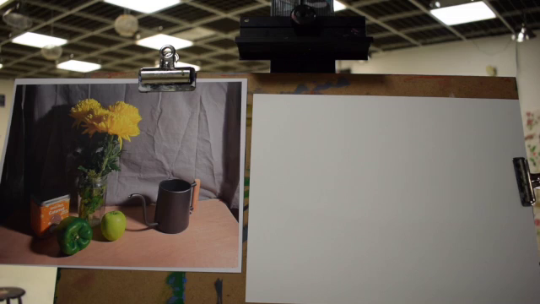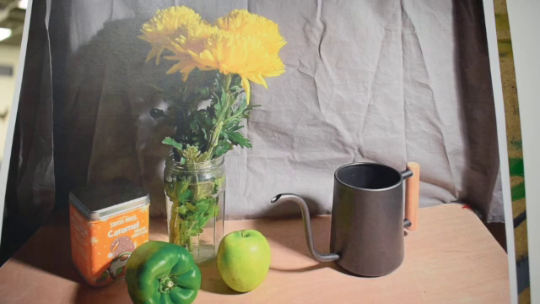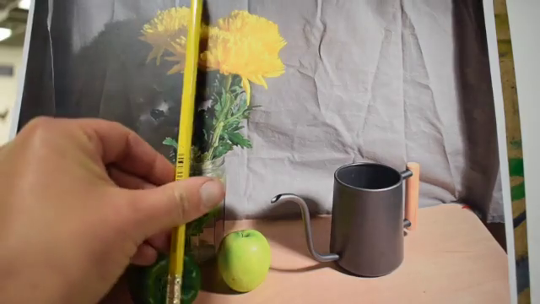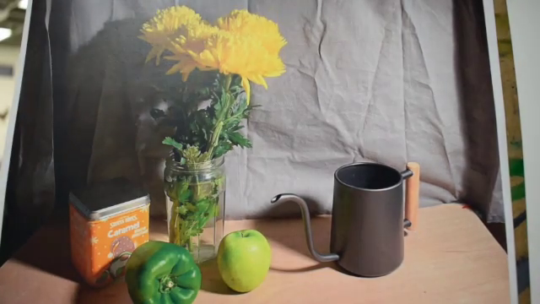So I'm going to start with the largest item, which is the vase with the flowers. And I noticed that it is not center in the paper. If you look at that frame, it's off to the left. So I'm going to make sure I put mine there as well. I also noticed that the flowers aren't going off page.